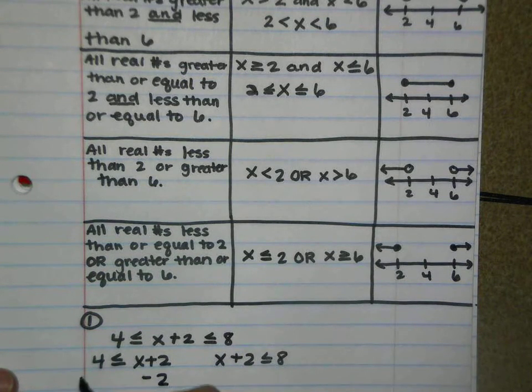Going through and solving, we subtract 2 from both sides. We get 2 is less than or equal to x, and we subtract 2, we get x is less than or equal to 6. Now we can put these back together. Well, we could actually just look at their graphs first. Okay, so if we have this graph, to graph it, we would flip the inequality, and this is x is greater than or equal to 2. So we'll have 2, 4, and 6. And this is x is greater than or equal to 2. So we know that it's going to have a closed circle and go this way.